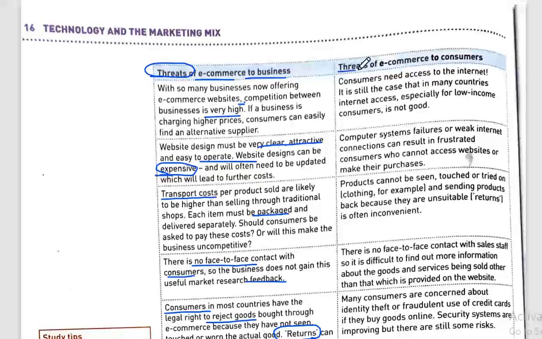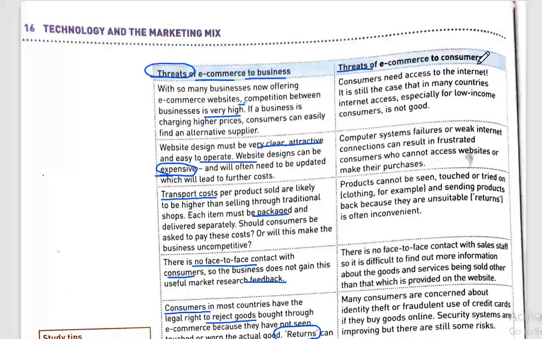Now we're going to be talking about the threats of e-commerce to consumers. Consumers need access to the internet. So this is the first setback. Sometimes a consumer might not have internet. Computer system failure or weak internet connection can result in frustrated consumers who cannot access websites. So we're also talking about technical problems: if there's no internet connection, it's going to be frustrating for the consumers to access the website.